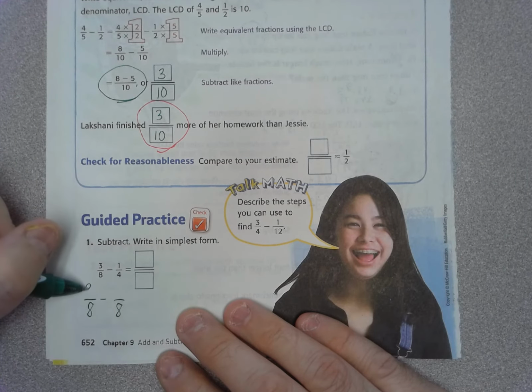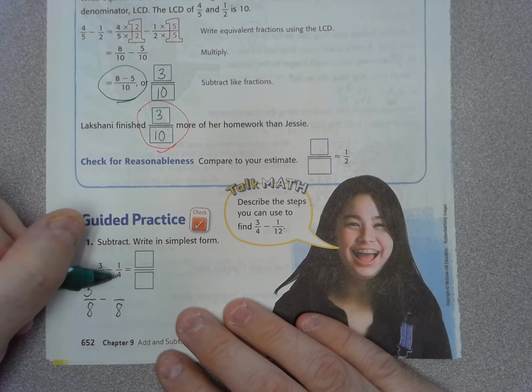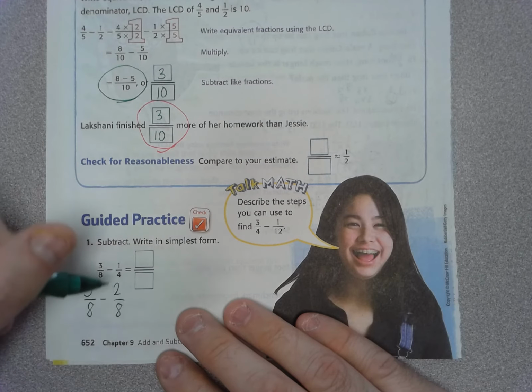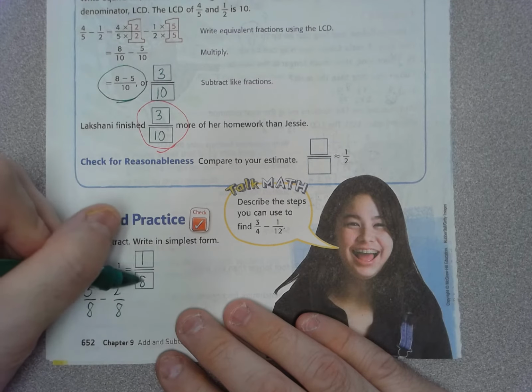And that stays the same. Okay. 4. What do we multiply 4 by to get 8? That's 2. So we're going to multiply this by 2. So 2 times 1 is 2. What's 3 minus 2? It's 1. The 8 stays the same. 1/8.